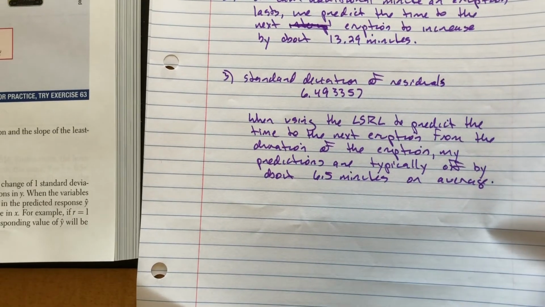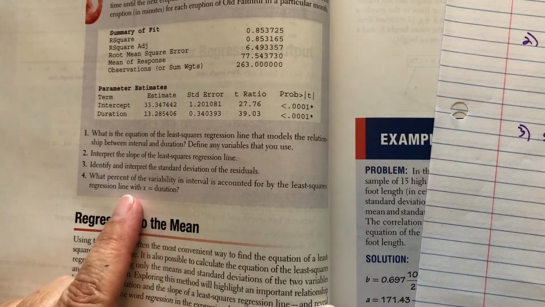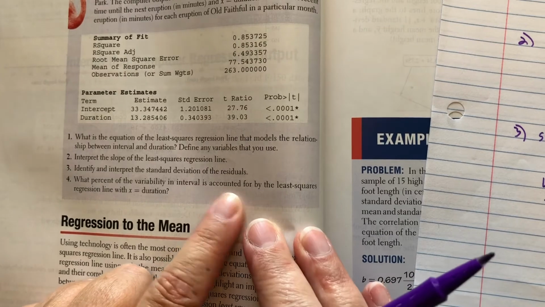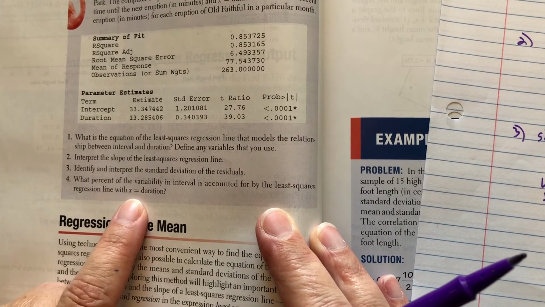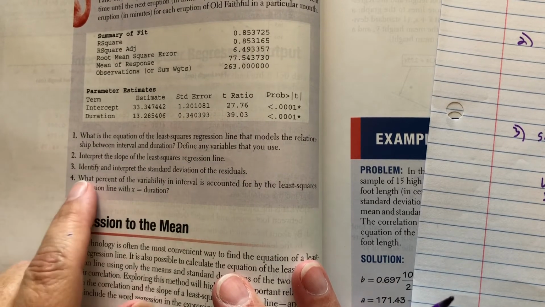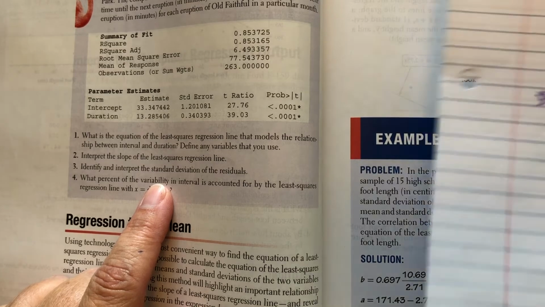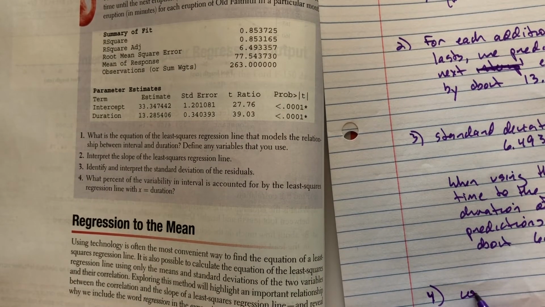Let's look at, I think there's one more. What percent of the variability in interval is accounted for by the least squares regression line with x equals duration? Anytime you see percent of variability or percent of variation, they're talking about the coefficient of determination, or the r squared.